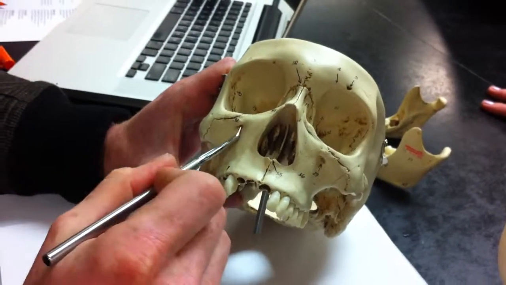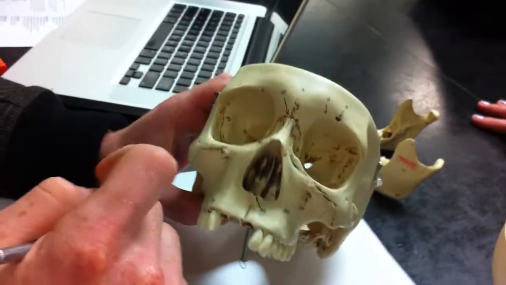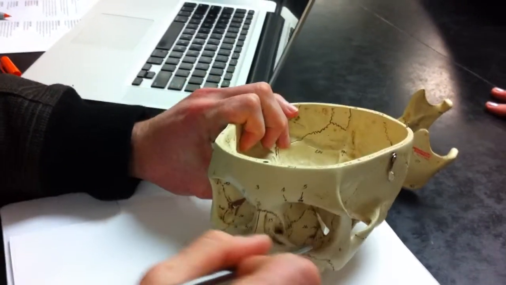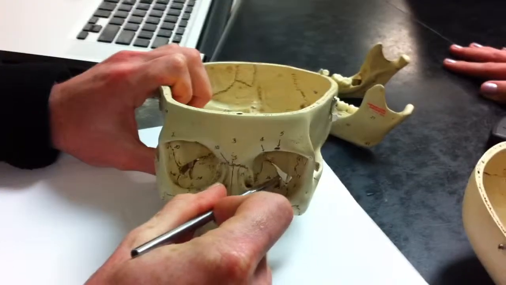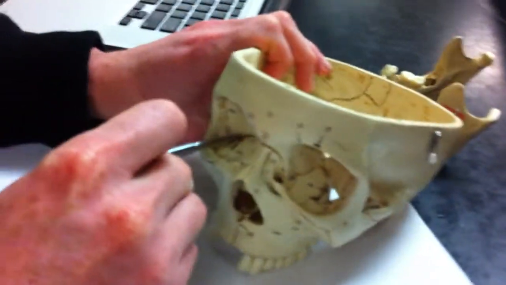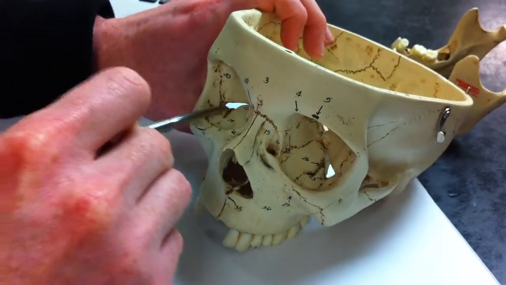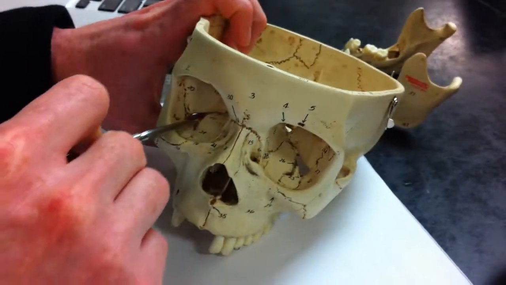Infraorbital foramen, and I don't know what infraorbital groove. Oh, actually, infraorbital groove should be this. That groove deep right here and here. Infraorbital. That should be infraorbital groove of the maxilla. You can follow the sutures all the way back.